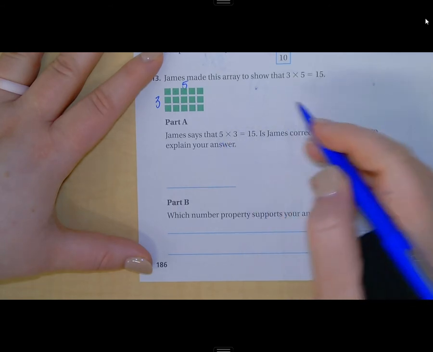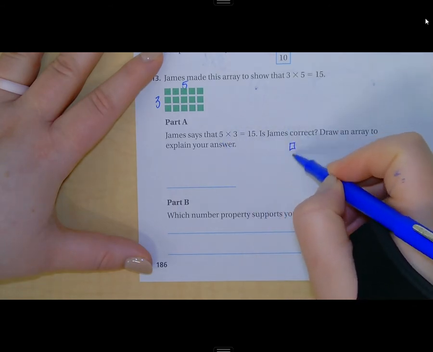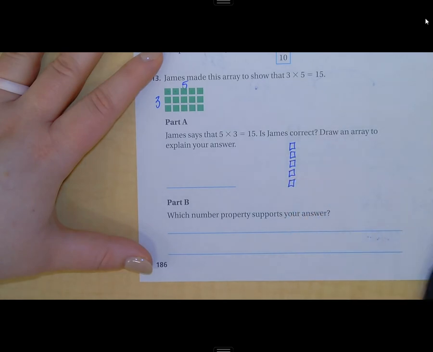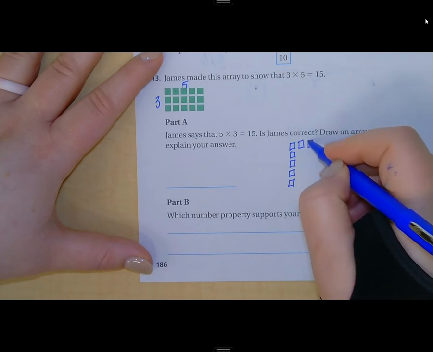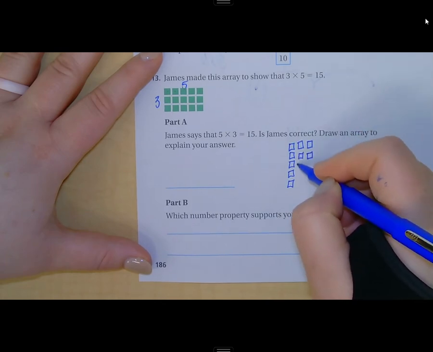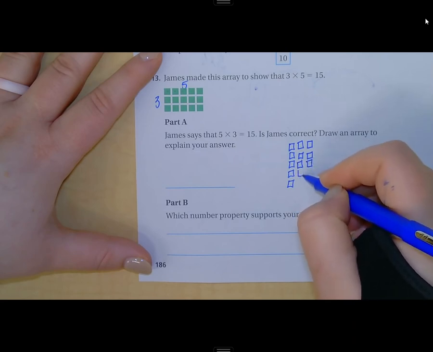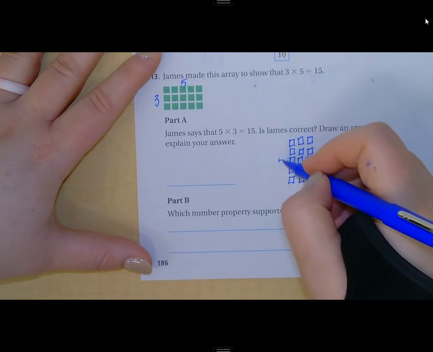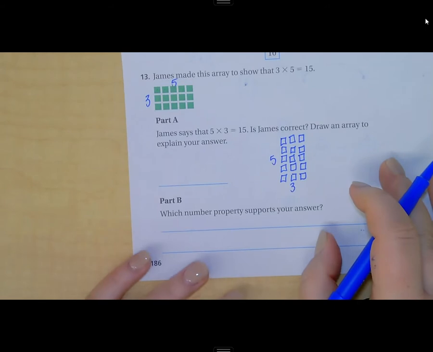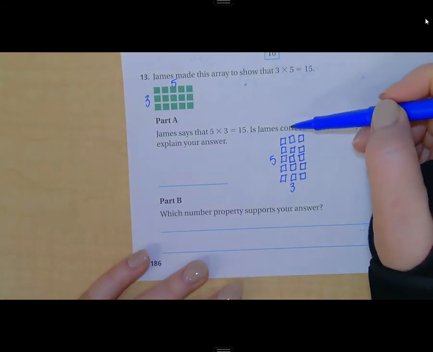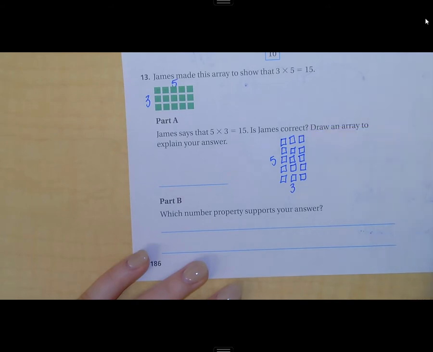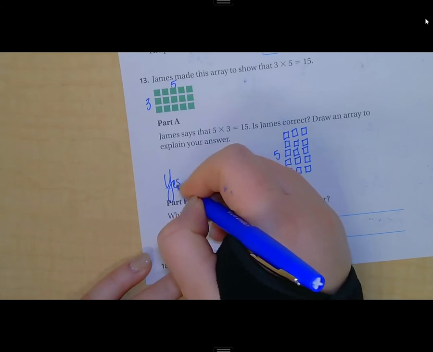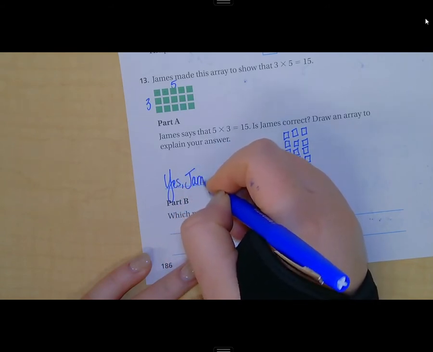So let's draw an array of 5 times 3. So 5 rows of 3. So 1, 2, 3, 4, 5. And I want 3 in each row. 2, 3, 2, 3, all the way down. So now I have drawn an array for 5 rows of 3. Okay. Let's skip count by 5 to make sure that this still equals 15. 5, 10, 15. It does. So, yes, James is correct.